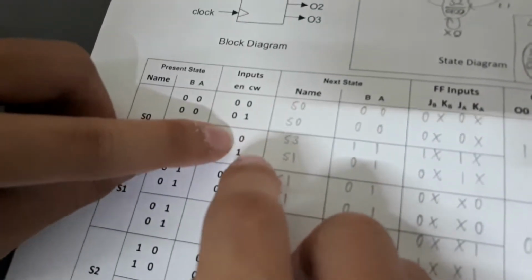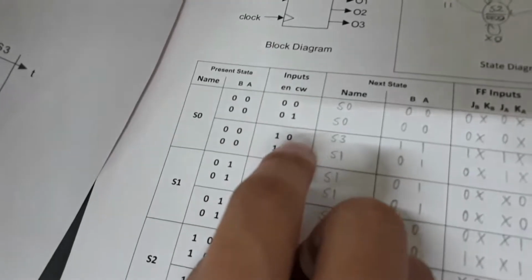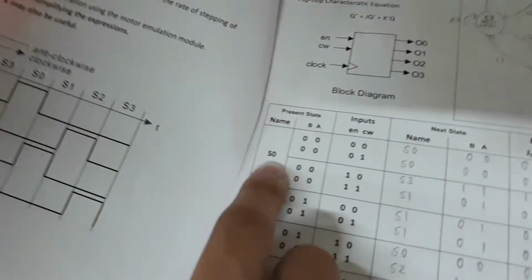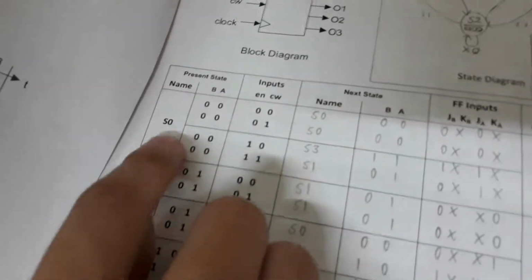Okay, then we look at how about the next state. Since the EN is 1 for all the steps here, we just look at the CW. CW means clockwise, so 0 means anti-clockwise. So we refer here. We are at S0, so the previous state is S3. And since it's 1, it means it's going clockwise, this way. So therefore you go in the next state, from S0 to S1.